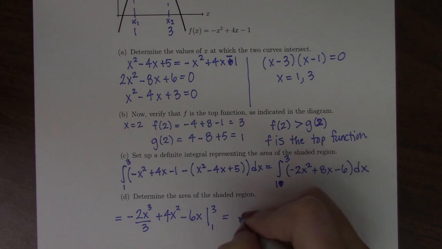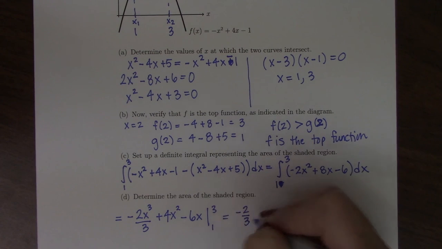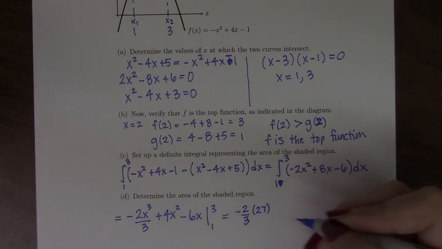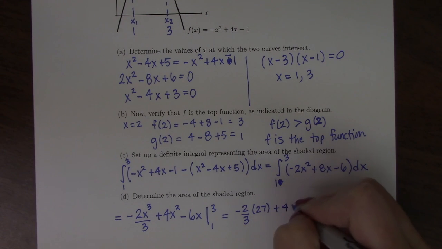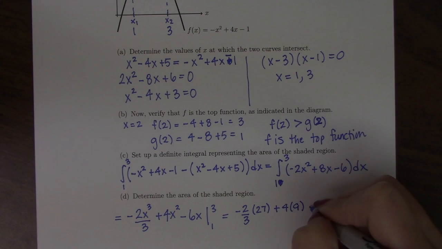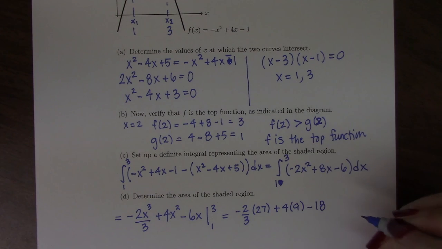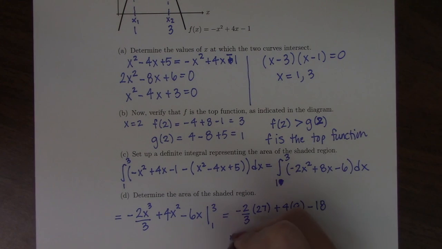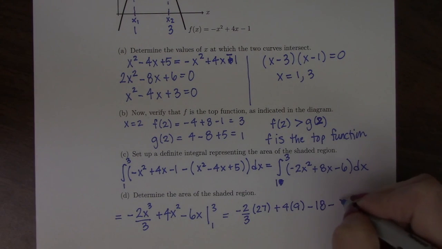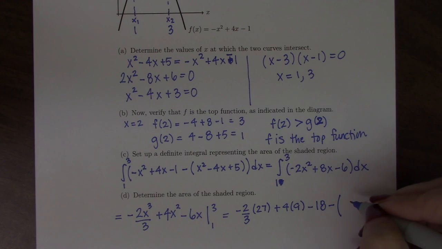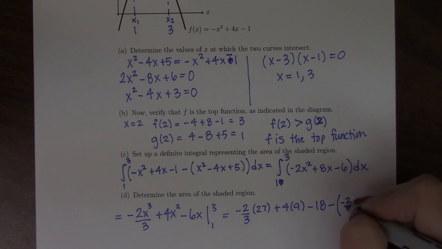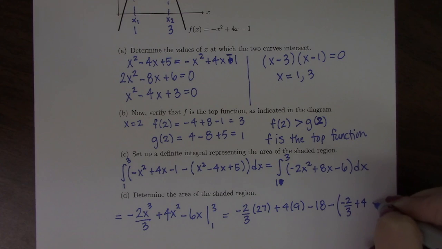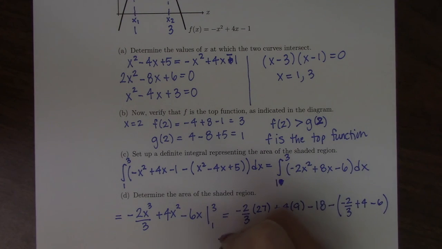So now I'm going to plug in 3, and I'm going to get negative 2/3 times 27 plus 4 times 9 minus 18, minus, in parentheses, now I'm going to plug in 1, negative 2/3 plus 4 minus 6.